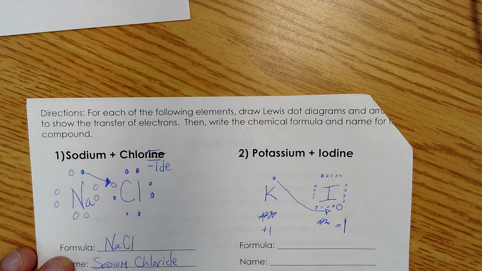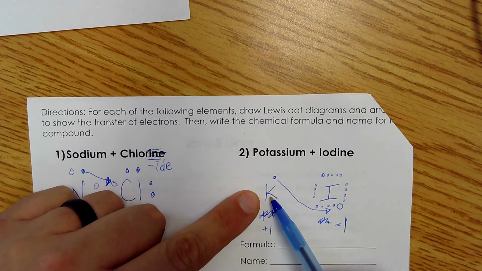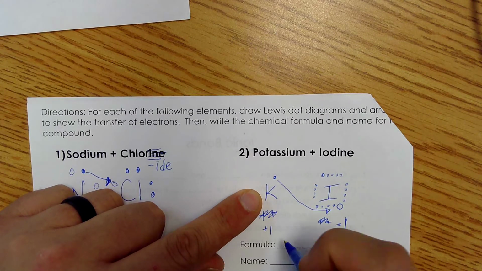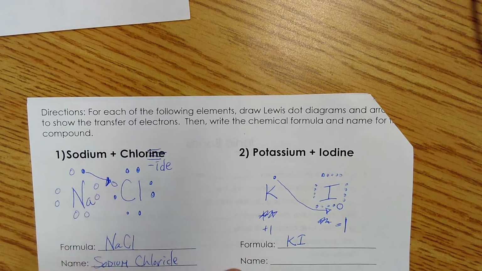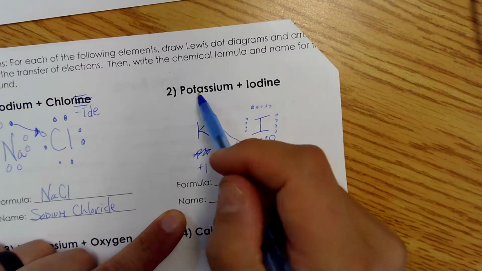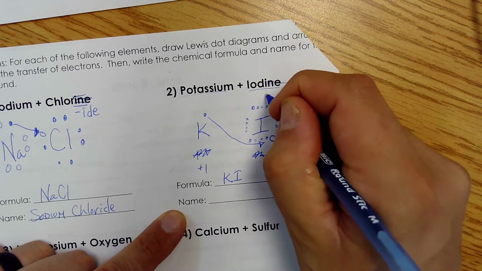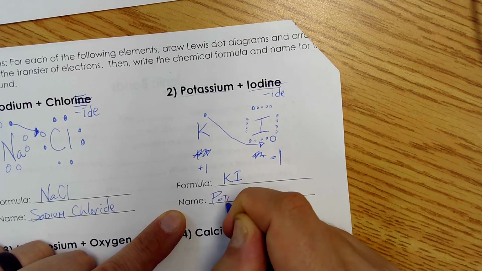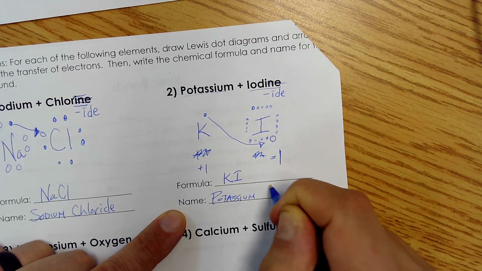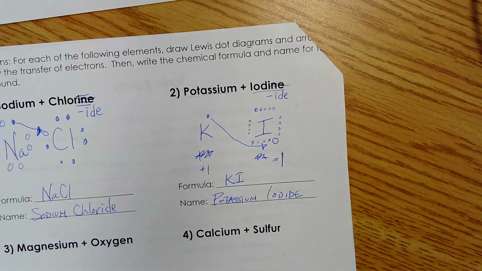You don't have to write that on there. I'm just trying to help you conceptually. And so all it takes is this is a perfect transaction. Potassium and iodine, KI. Potassium is an alkali metal, so we list it first. And then for the name, we're going to say potassium first, the metal, followed by the non-metal. Change that last syllable to IDE. So it's potassium iodide. Easy peasy.